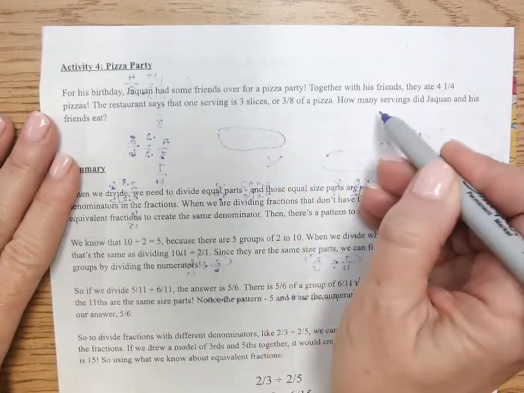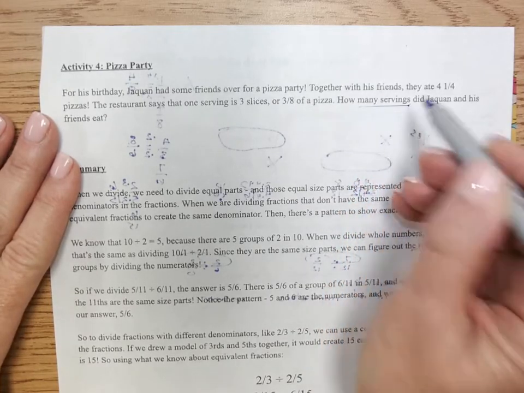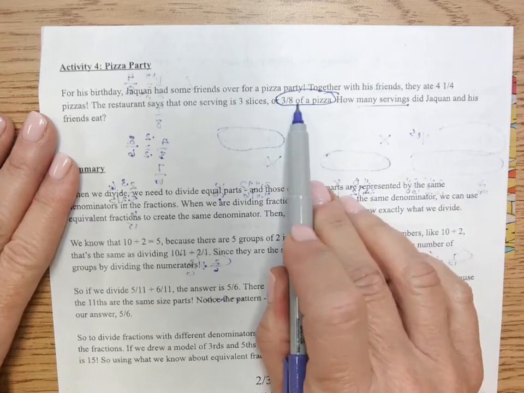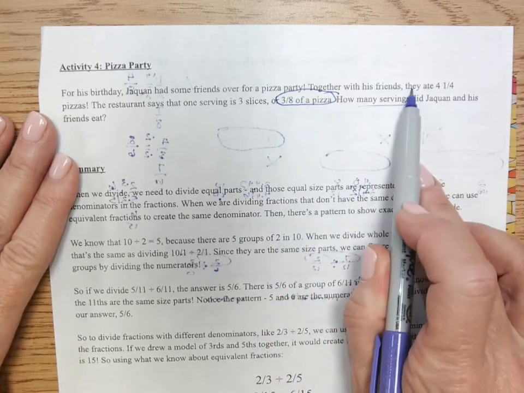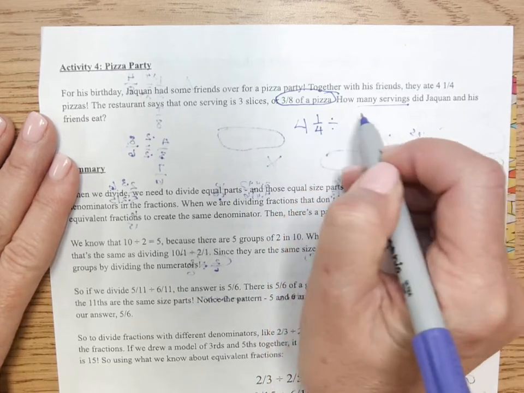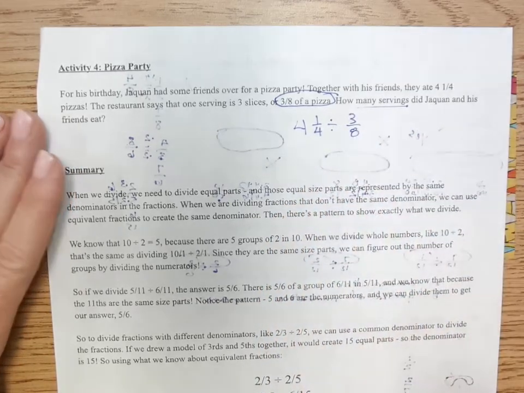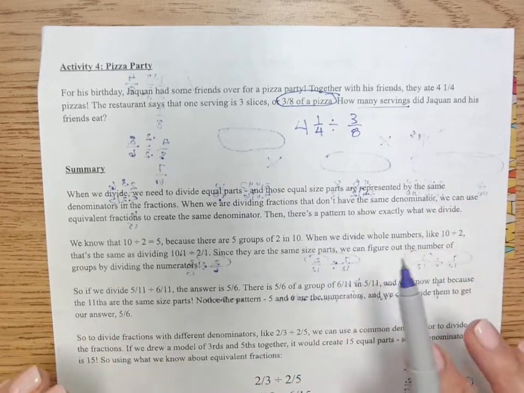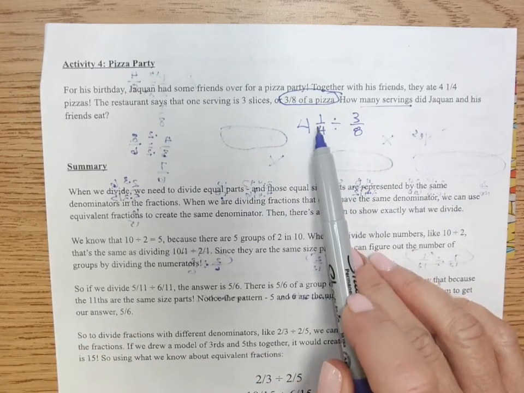So this is what I'm looking for. I'm looking for how many servings. So I'm going to be dividing by 3/8 because I want to figure out the number of servings. So I'm going to take 4 1/4 and divide it by 3/8. All right, so the first thing I need to ask myself: are both of these numbers fractions? They are not. So I need to make this an improper fraction.